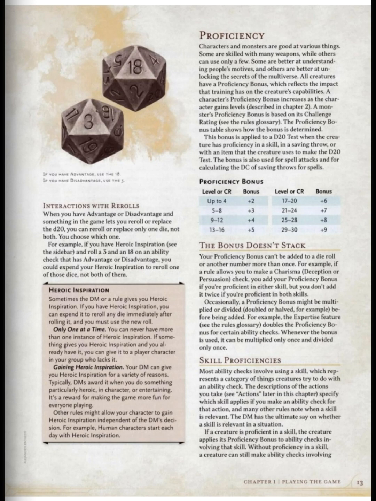A character's proficiency bonus increases as the character gains levels, described in Chapter 2. A non-character's proficiency bonus is based on its challenge rating. See the rules glossary. The proficiency bonus table shows how the bonus is determined.